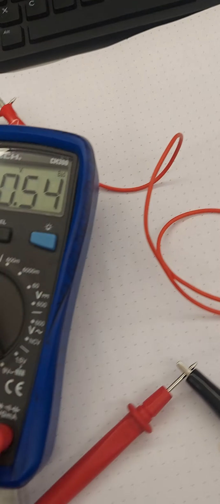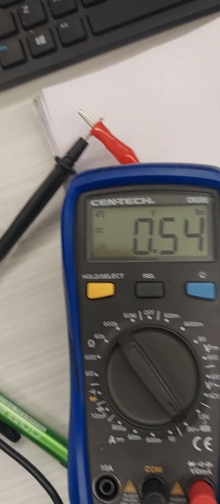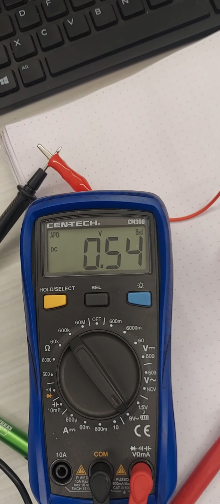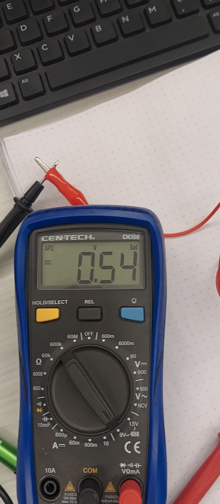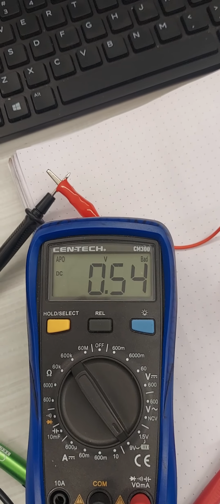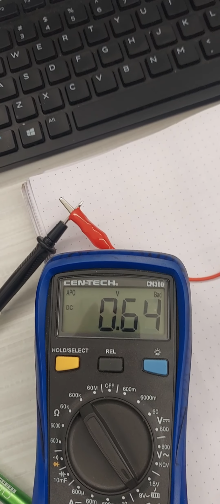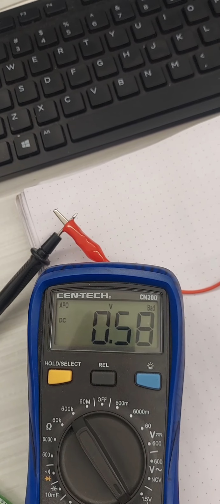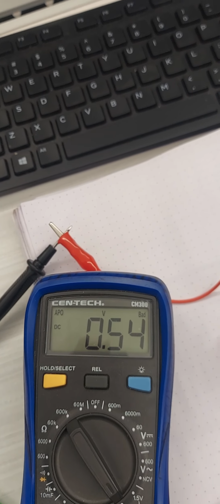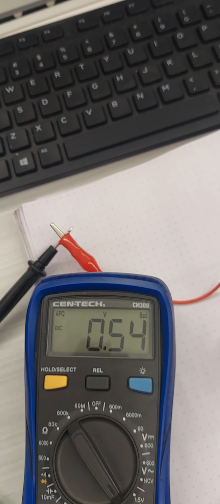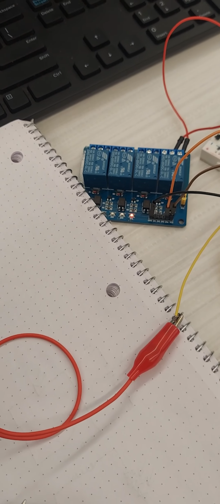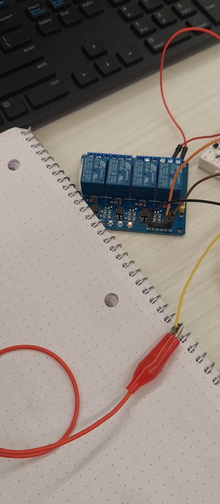So before I do that, let's just take a look at the voltage difference from the ambient light. We see we got 0.55 volts, and when it's shaded we got 0.65 volts, so a difference of like 10 hundredths of a volt. And that's sensitive enough to close this normally open circuit.